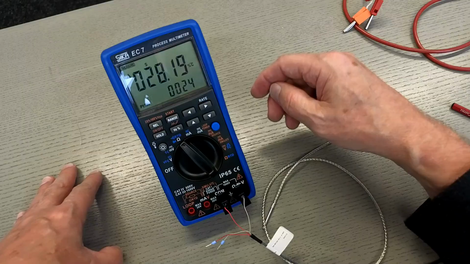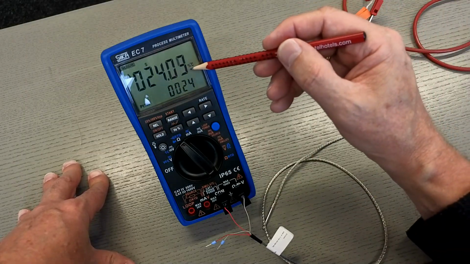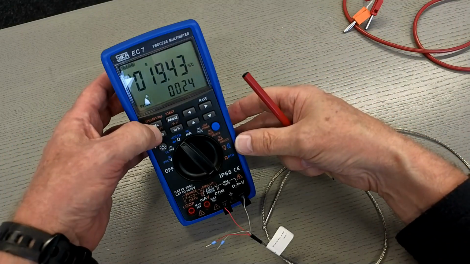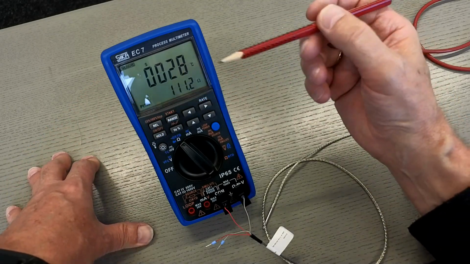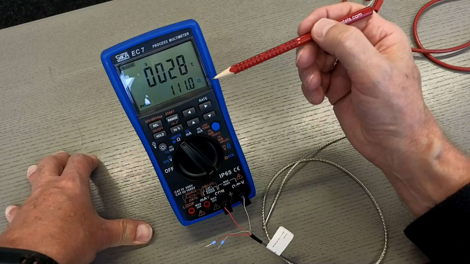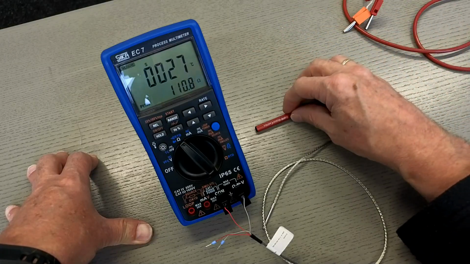I can operate the relative button again, and then I get the information in percentage related to the base value. To come back to the standard measurement, I operate the relative button again, and then I see a temperature of 28 centigrade, and the ohm value is 110.9 ohms.